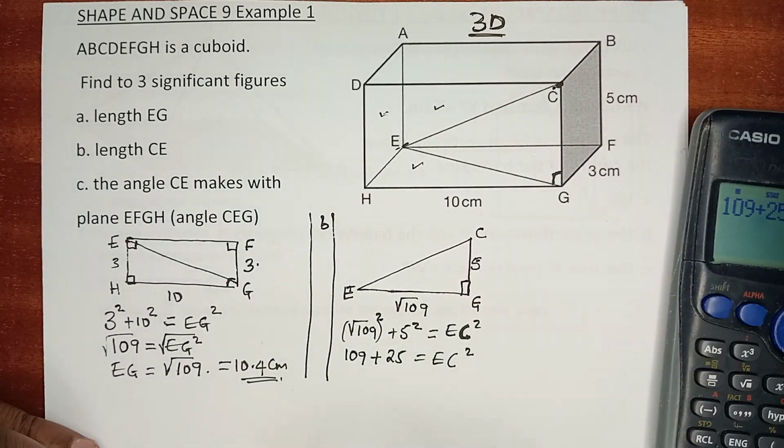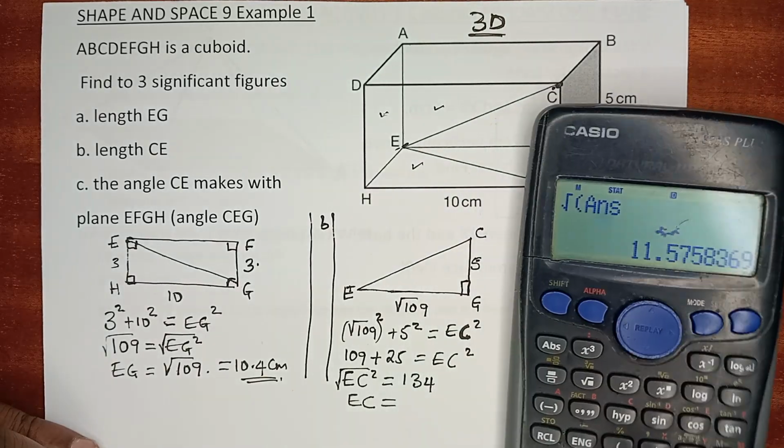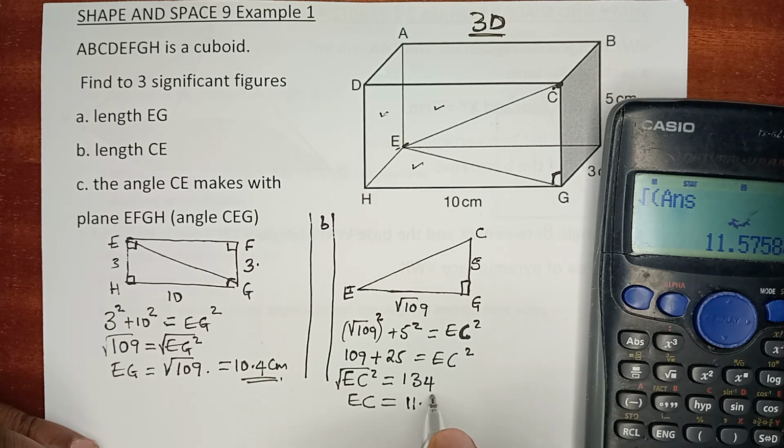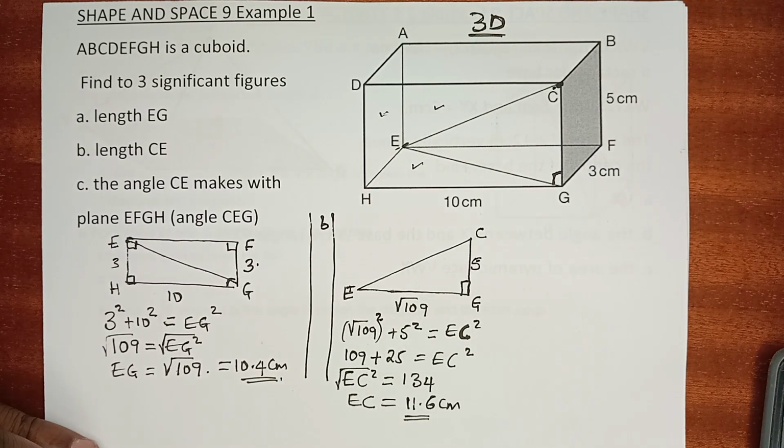This is 134. So we are simply saying EC squared is 134. Getting the square root of both sides, we find that EC is 11.57, which is 11.6 to 3 significant figures, and these are centimeters.